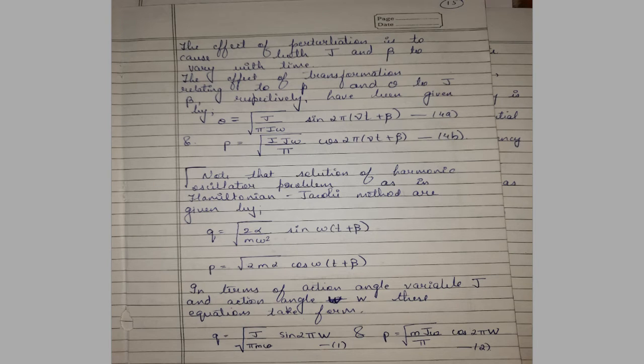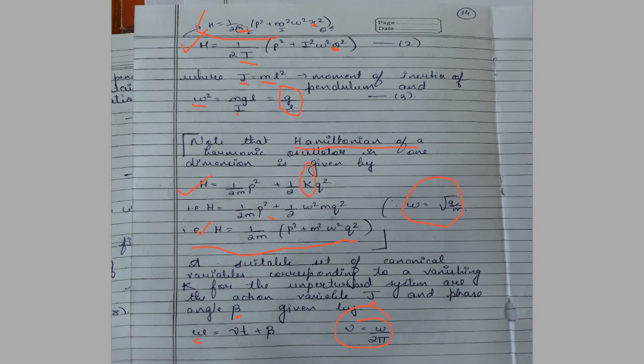you know that there would be perturbation when we consider the amplitudes will increase. At that time there would be some perturbation, and this will cause the change only in two things, that is J, the action variable, and beta, the phase angle.